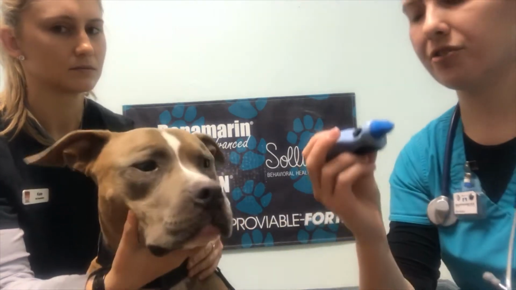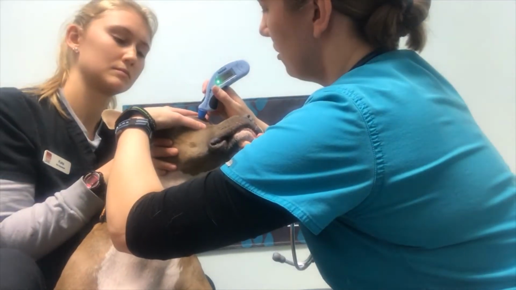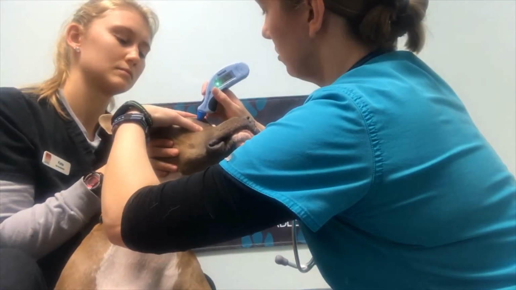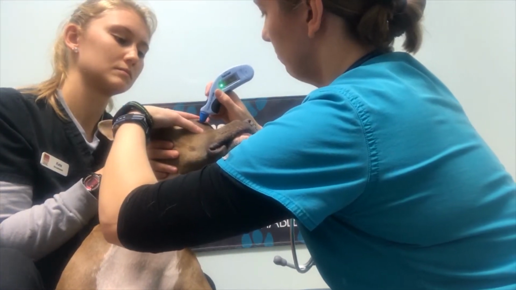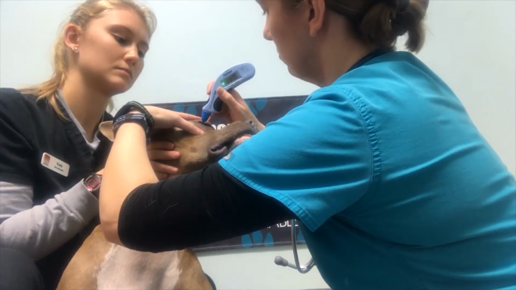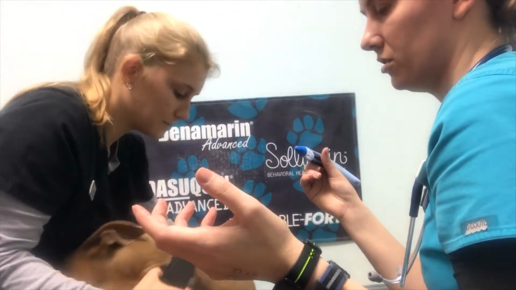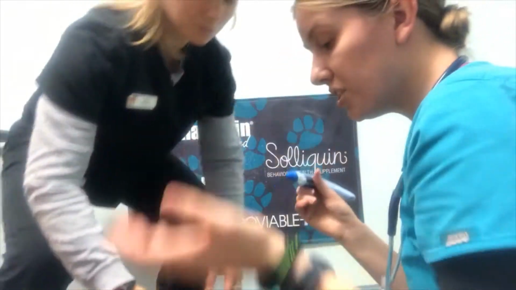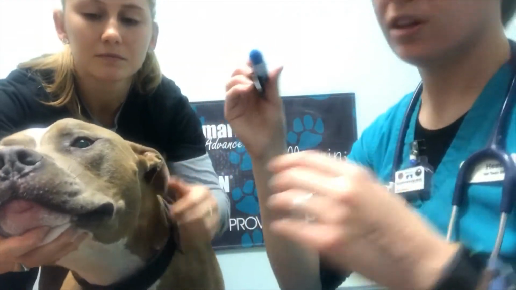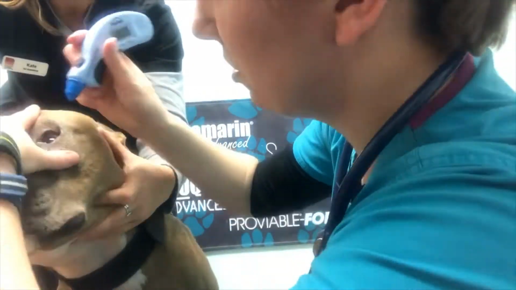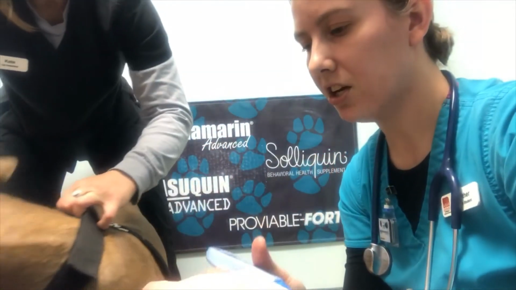So I'm going to take an average of 3 readings on each eye. So it was like 9, 10, and 13. So that would be an average of about 11 or 12 or so, which is on the lower end of the normal range, but is still normal. So now we'll move on to his left eye, and I'll do the same process. A 20, a 13, and a 13.